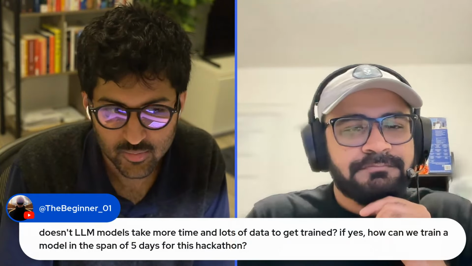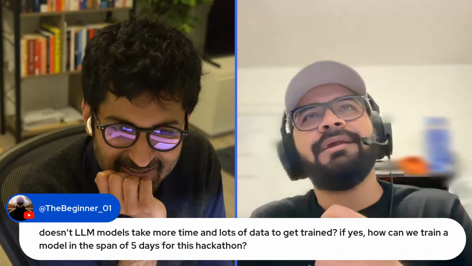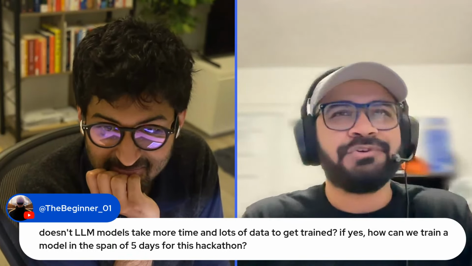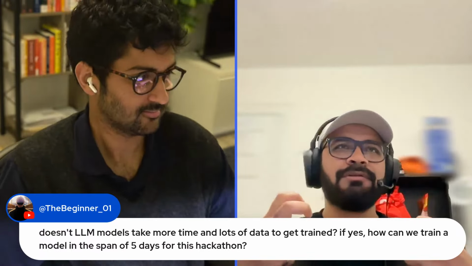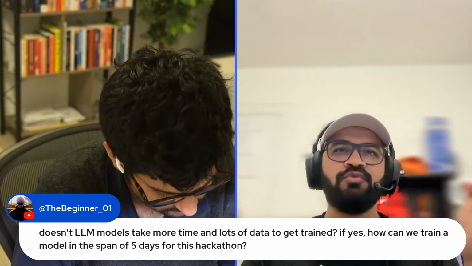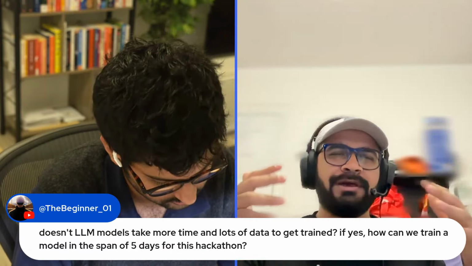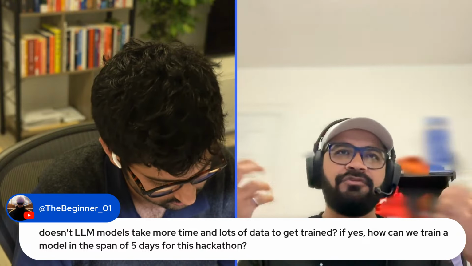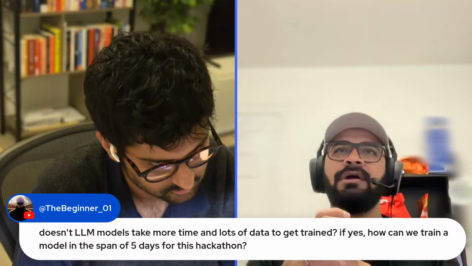There's one question. Do LLM models take more time and lots of data to get trained? How can we train a model in the span of 5 days for this hackathon? That's a good question. I don't think anybody's expecting you to train your own model. What could be doable within a 5-day time frame, and it's easily doable, is to isolate a data set of maybe 1,000 prompts, 2,000, 3,000 prompts, and fine tune a model to specialize on a task that you care about, right?